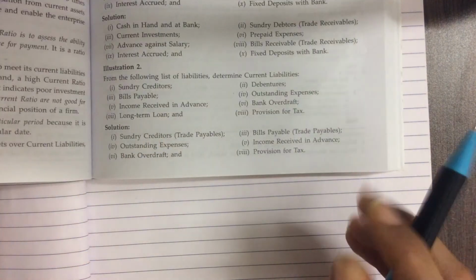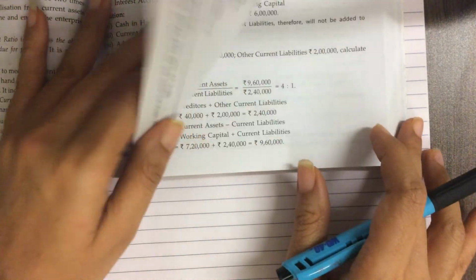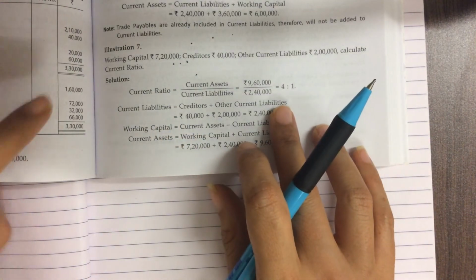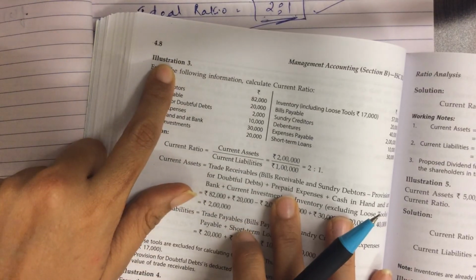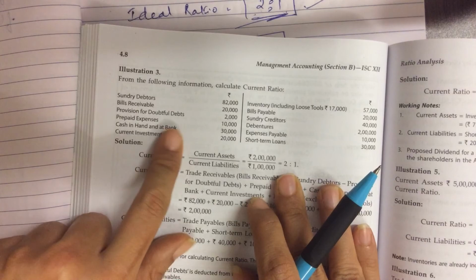Now let us see the first illustration. I'll be doing illustration 3 on page number 4.8. You can just see the question. You can take a screenshot of the question.